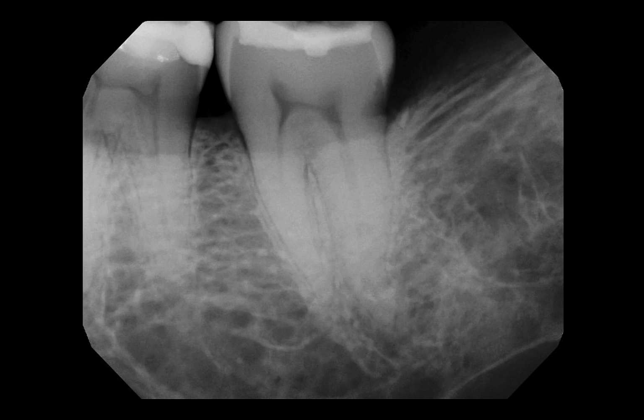So I like to show this slide in my external cervical resorption section. This was referred to me to evaluate what we needed to do with this external cervical resorption on the distal of tooth number 18. And when we take a look at this x-ray, it really does kind of paint you into a corner. Remember I said earlier that the interproximal areas can be difficult to treat.